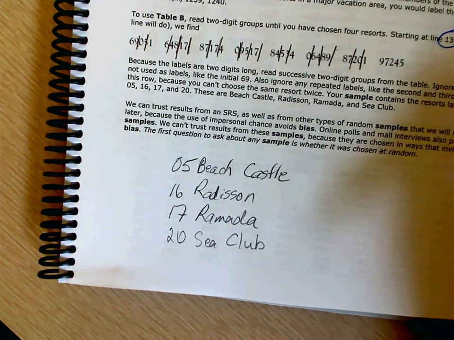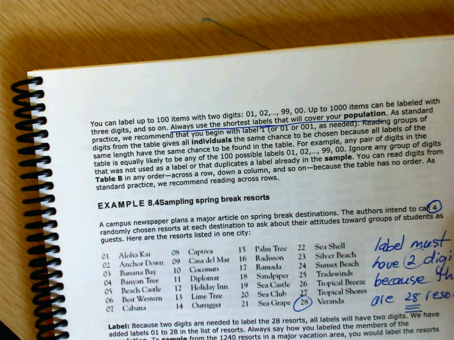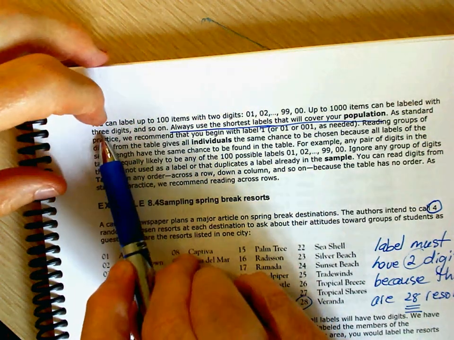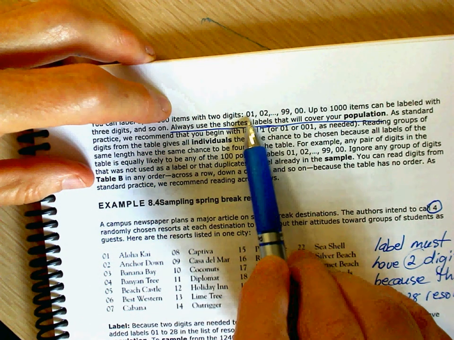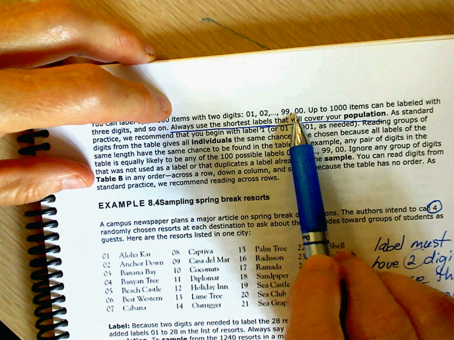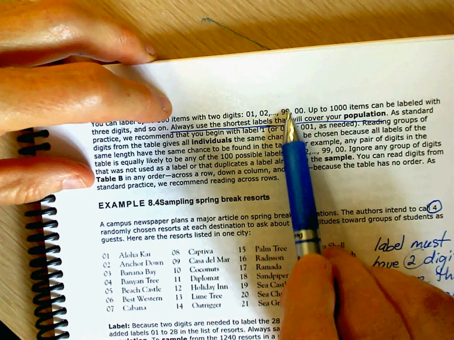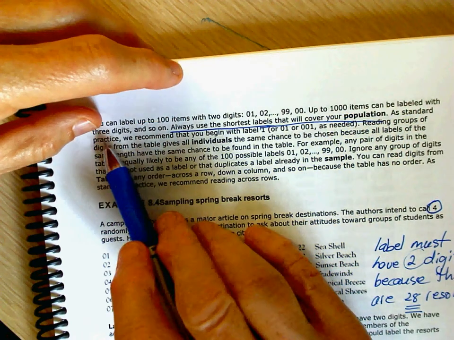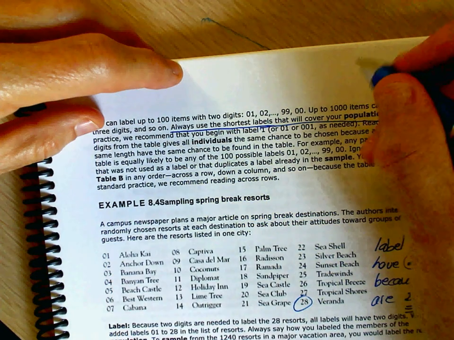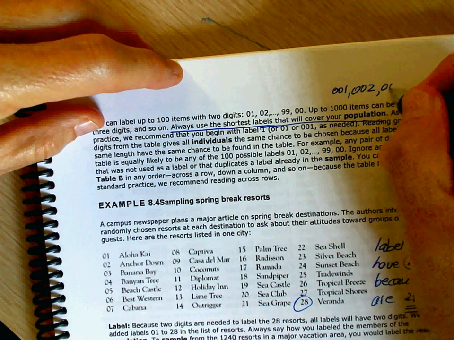Can I just point out something to you? You can notice how they do this. You can label up to 100 items with 2 digits. See how they go from 01? Instead of writing 100, they write 00, because they want each label to have 2 digits. Up to 1,000 items can be labeled with 3 digits. So you would go 001, 002, 003, all the way up to 000.